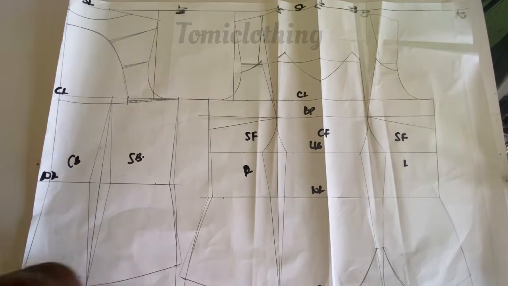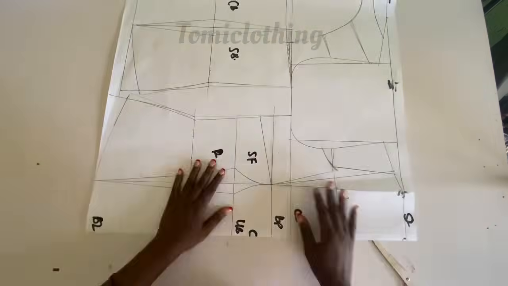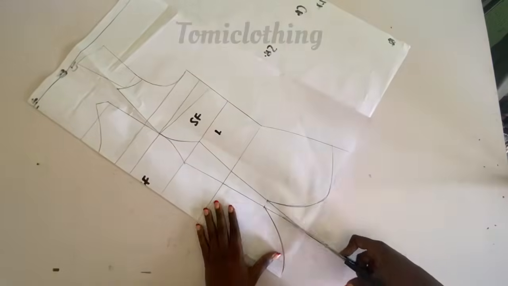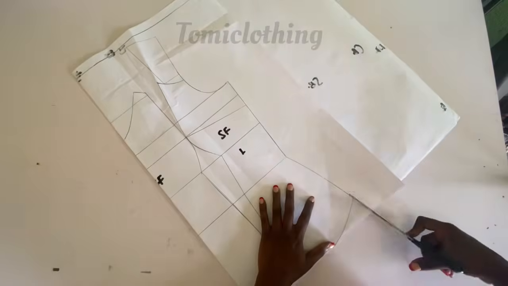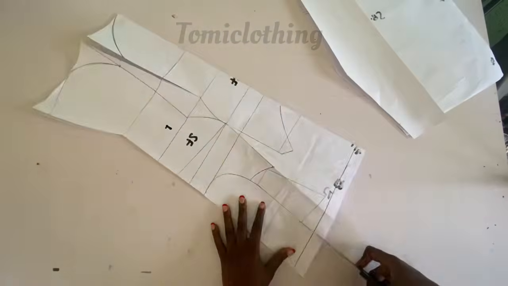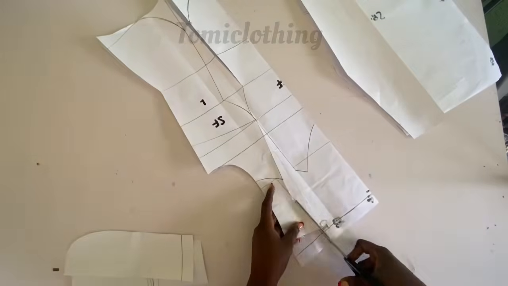So the next thing we are going to do is to cut out our drafted pattern. Do you guys understand? I hope this has been helpful too. So now we're going to cut. When you are cutting yours, you don't need to put your pattern paper on fold, so that you don't make mistakes. Me, I'm just putting it on fold because I know exactly what I am doing. So just carefully cut out your pattern.